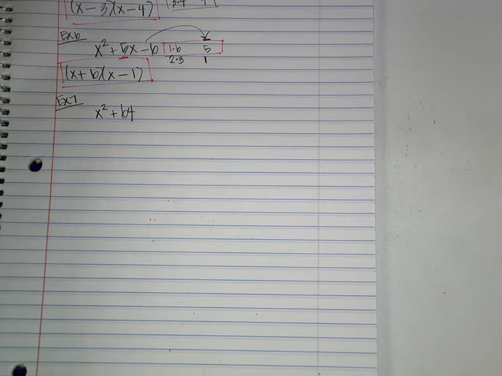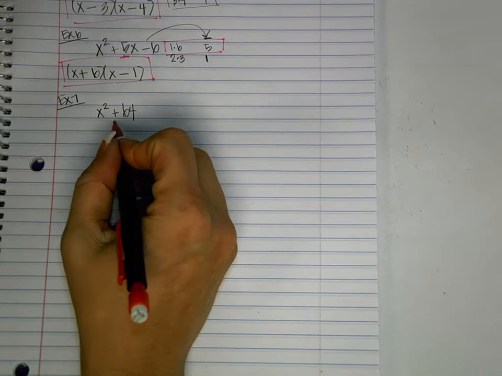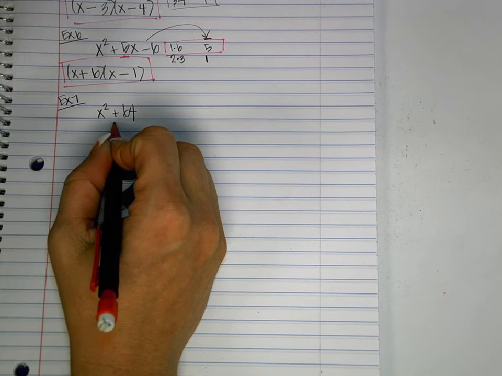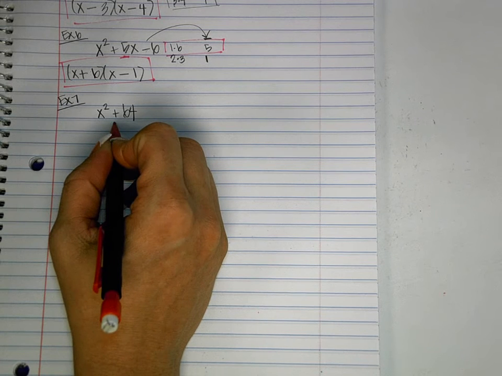Is there a GCF here? No. Is this a difference of squares? No. Oh, let's think about this. What are the prerequisites to have a difference of squares? There has to be a difference in the middle. Is there a difference? No, but are there two squares?